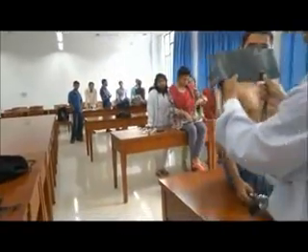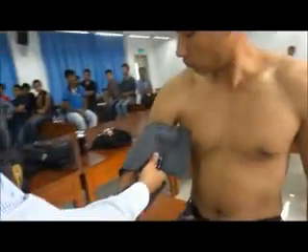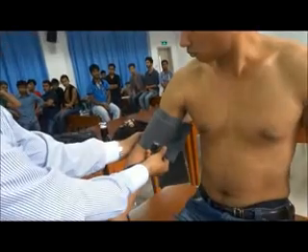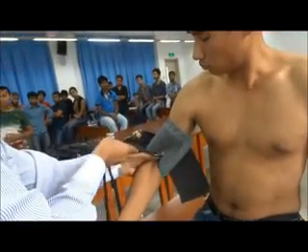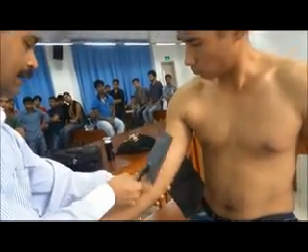Then place this right hand part onto the arm, and this rubber tube should be placed in the middle.